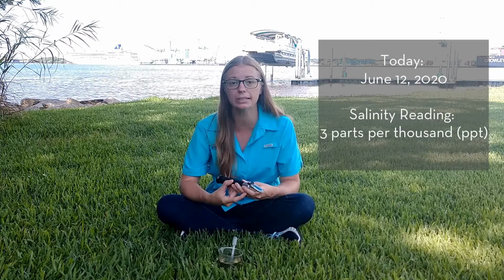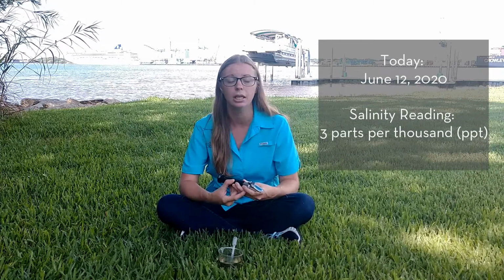And it's looking like our salinity today is 3 parts per thousand, which is rather low for what we usually find off of Jacksonville University's docks. Typically, it's around 20 parts per thousand, but we did have a tropical storm come through earlier this week, so I'm not surprised we have a really low salinity level today with the amount of rain that we've got.